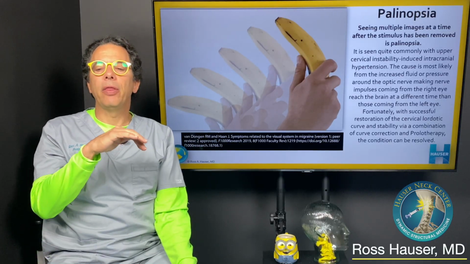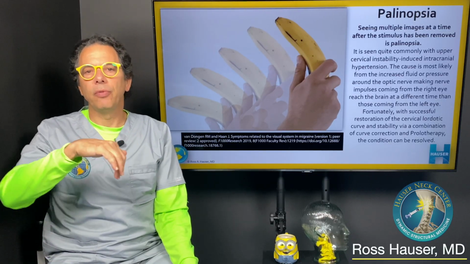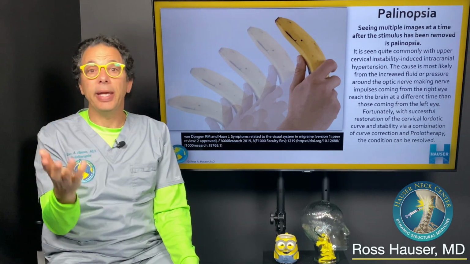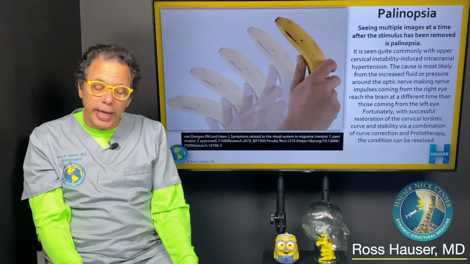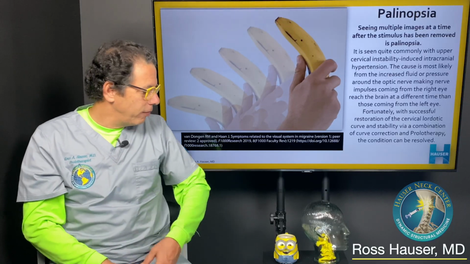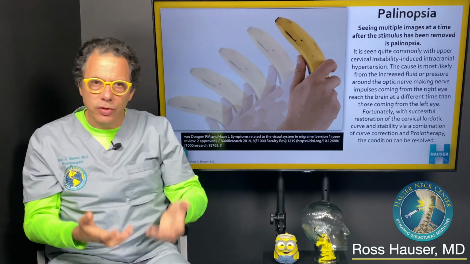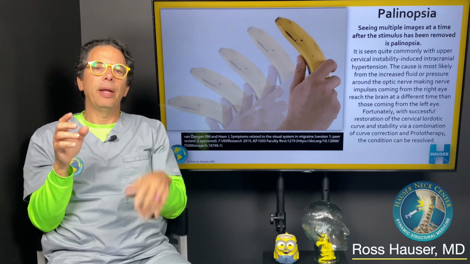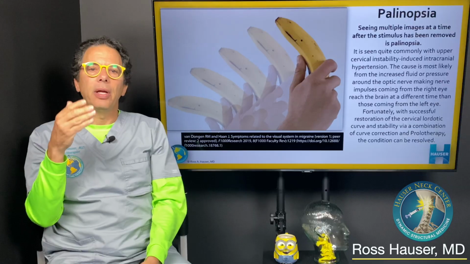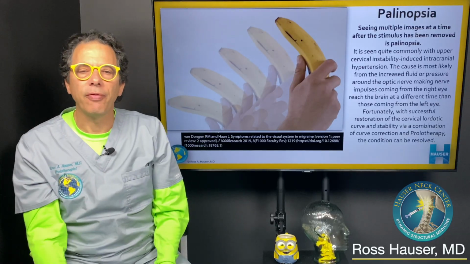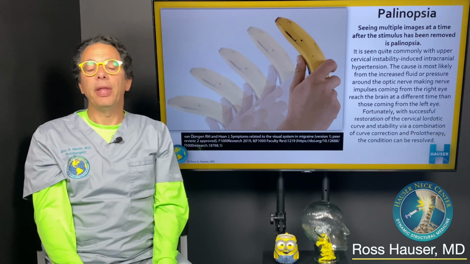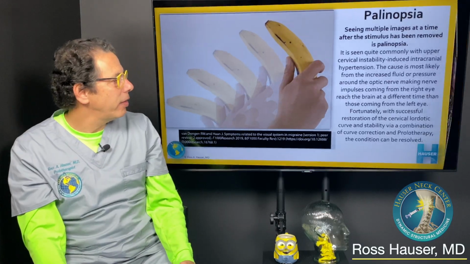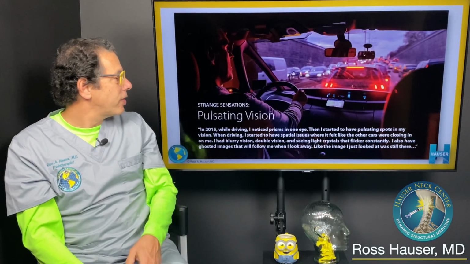When we get the person's cervical structure better, where we get them more of a cervical curve, when they get better stability, so the atlas and the vertebrae don't sublux like when they're reading or when they're doing their computer work, then the brain drains better, the fluid goes off of the optic nerve, then the image goes to the occipital lobes at the same time, then their vision returns. And there's lots of different things.